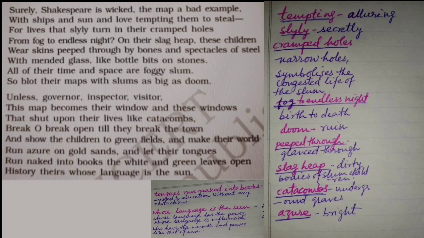Let their tongues run naked. It means to let them study without any restriction, to expose them to the modern education without any restriction. And when they will be exposed to the education freely without any restriction, then only they will get the power, the energy and the ability to express themselves freely. And these slum children can get power only by education.